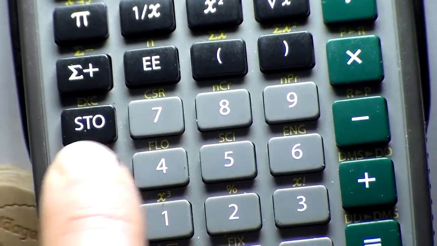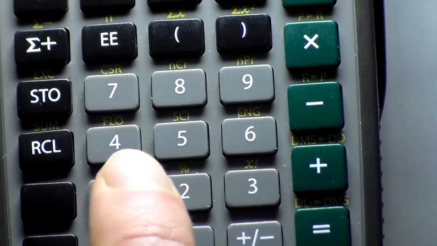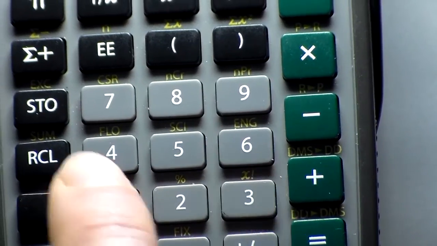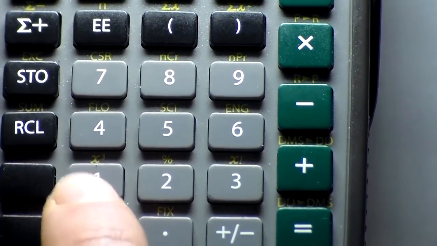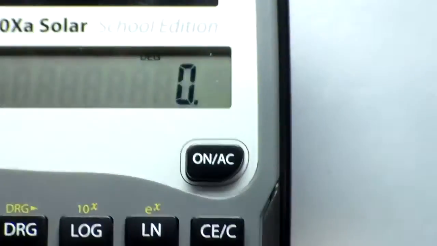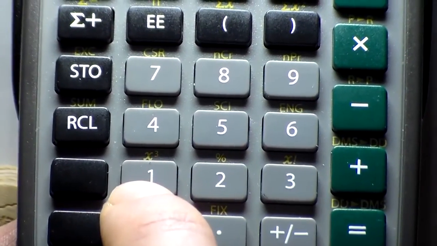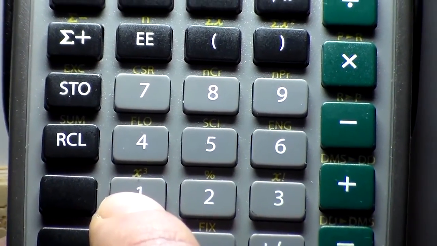Then down here, well, obviously our numbers that we'll be using. The floating, scientific and engineering, like I pointed out earlier. Over here it also has a cube button. So if you want to cube something, you can actually just use this button over here instead of using the y to the x. But if you happen to forget it's there, you can use both of them.